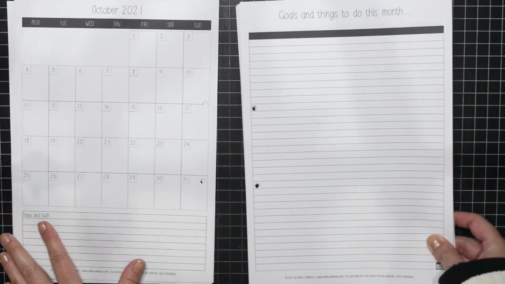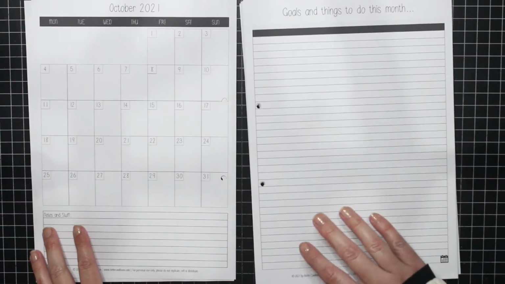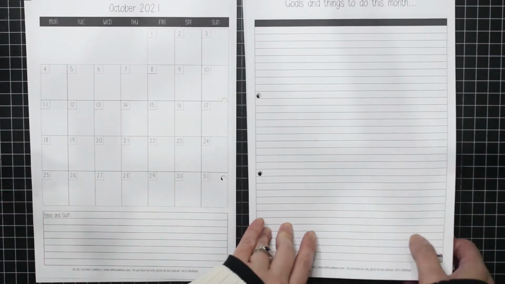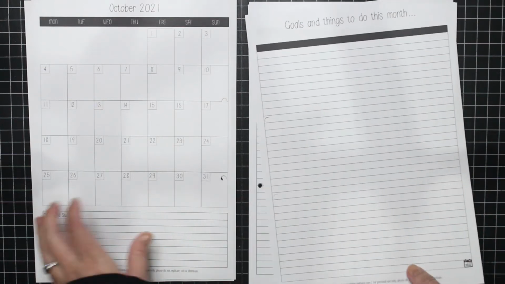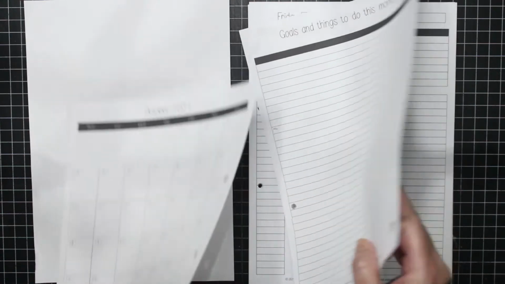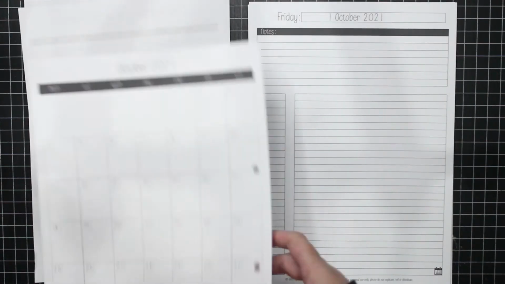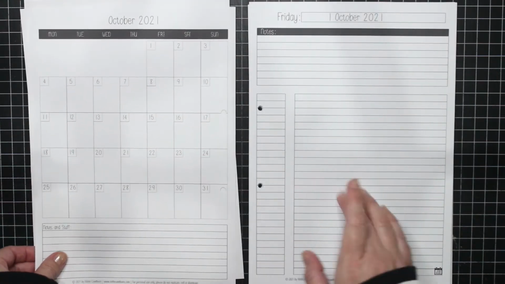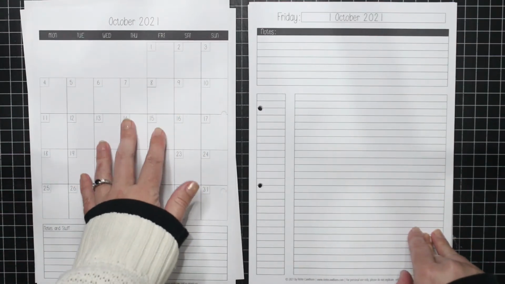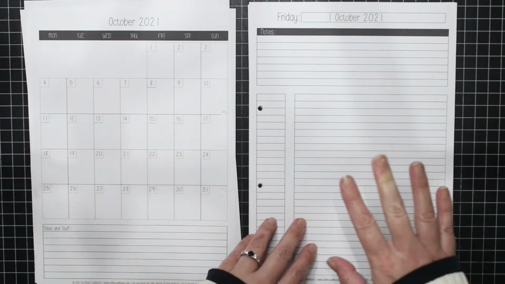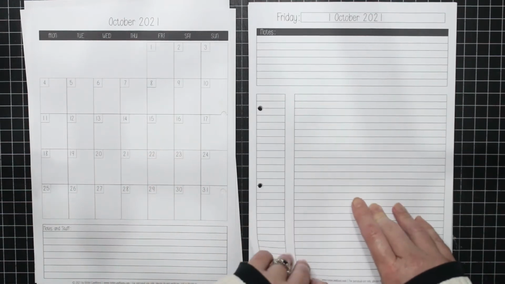And my plan is, I've got a page that says goals and things, and this will remain in the front of my file or my binder, whatever you want to call it. But when I turn the page over each day, I will then bring my calendar page with it. So I'll have my calendar with my planning on the left-hand side, and then my daily things to do on the right-hand side.